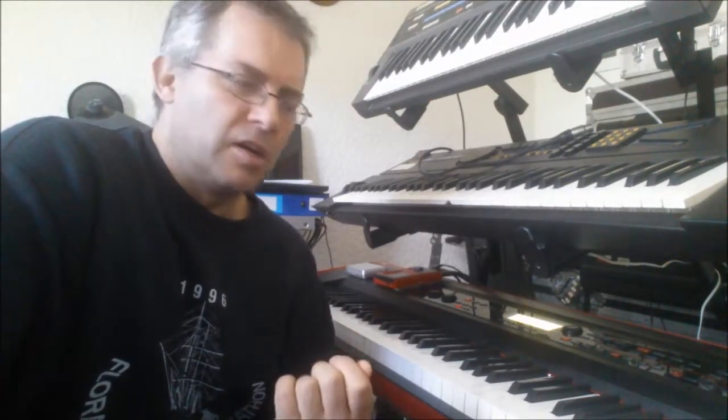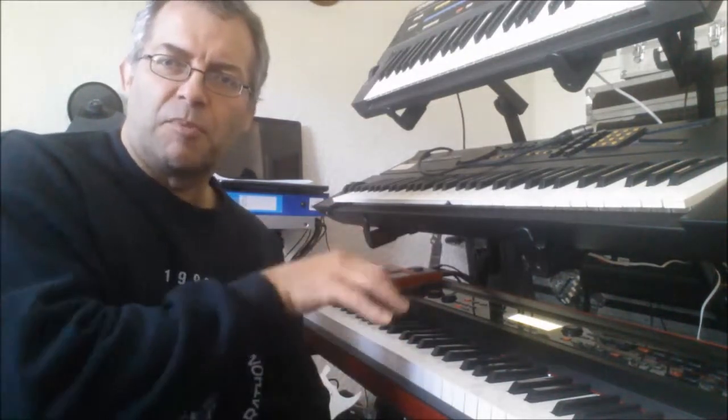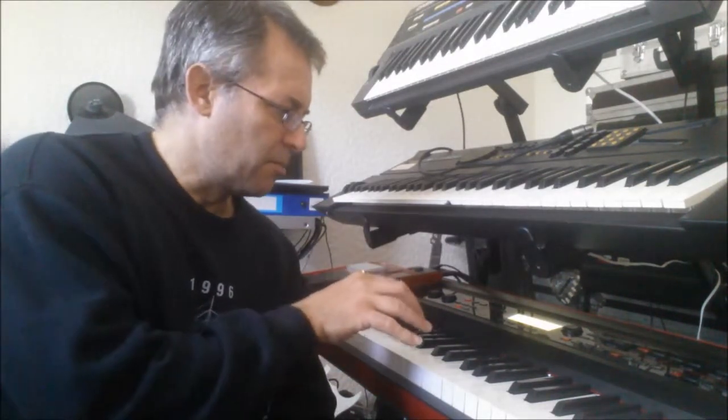Now, as you've heard, that particular setting doesn't work particularly well with pitch, but if you use velocity to change a filter setting, you can create different tonal changes according to the amount of pressure you use in your key strikes.